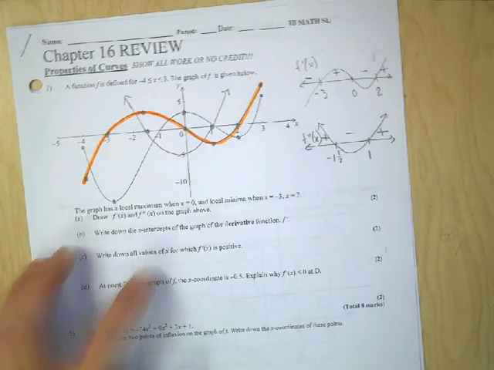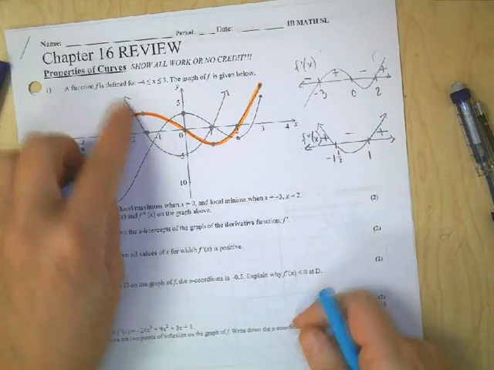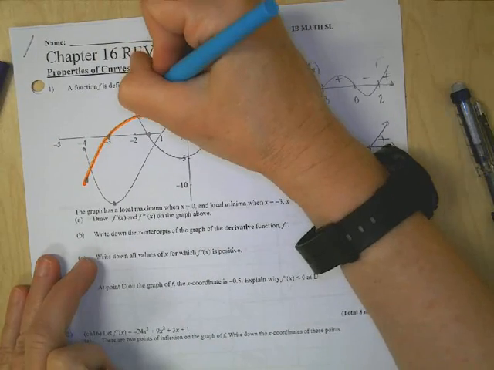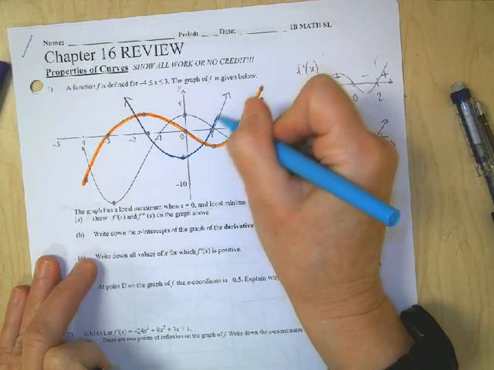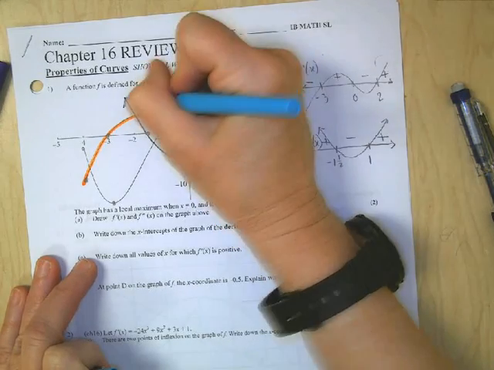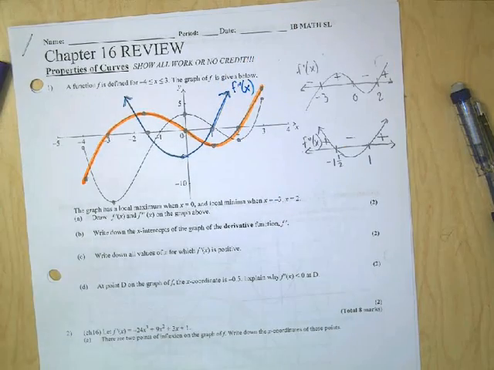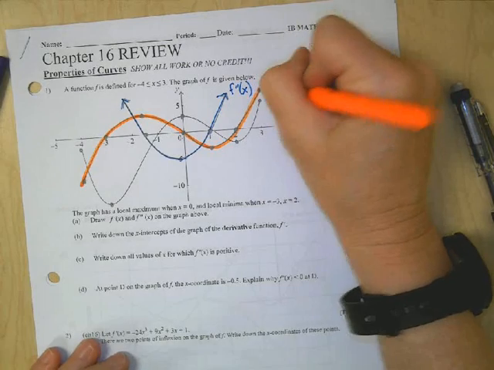Okay, I don't have any more specific information, so I can't really figure out how far down this goes. I could have made it go farther down, or more shallow, or less shallow, but there is my second derivative. So here's my second derivative. And in orange, I have my first derivative. Okay, so I drew those.